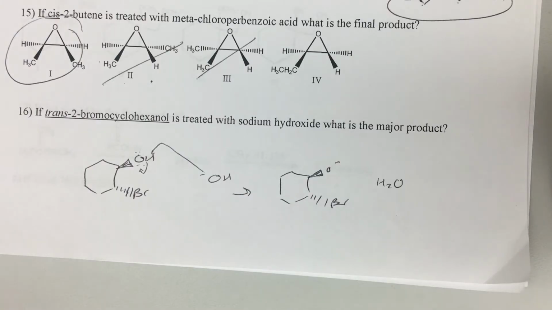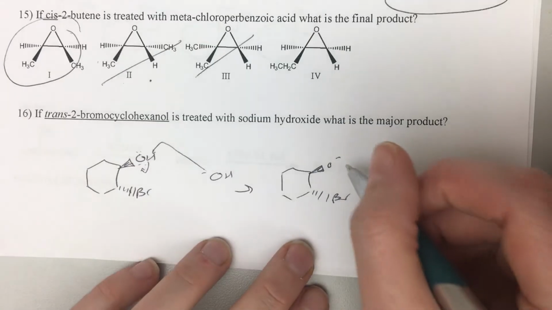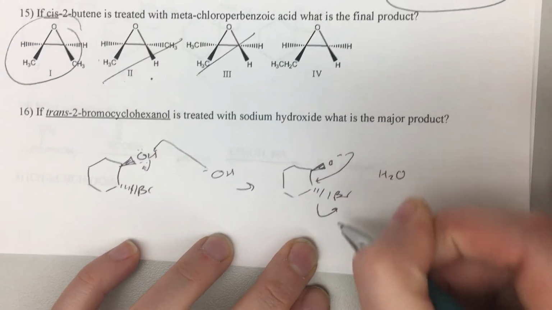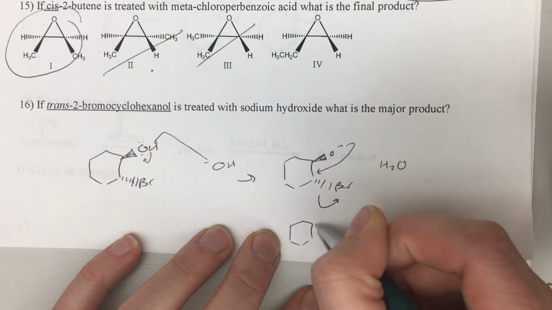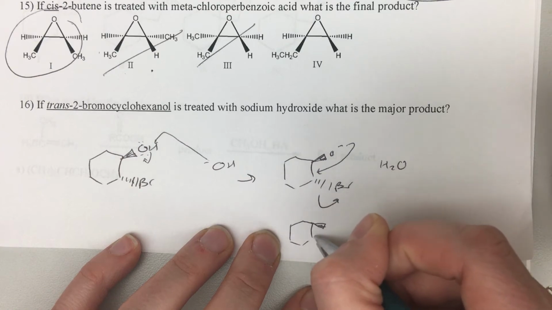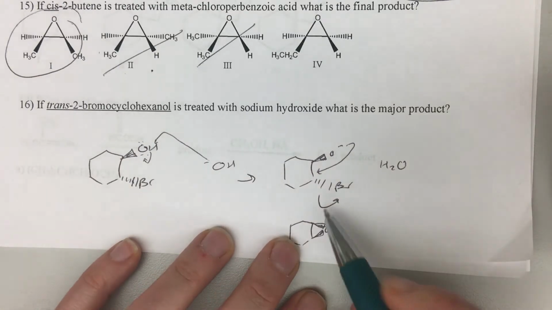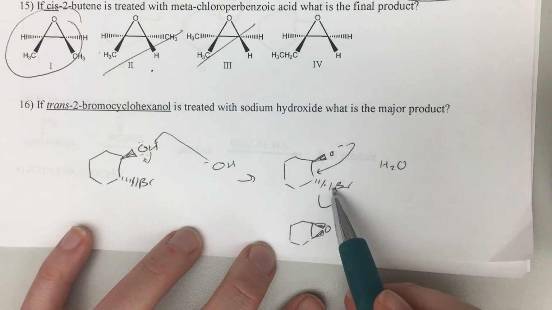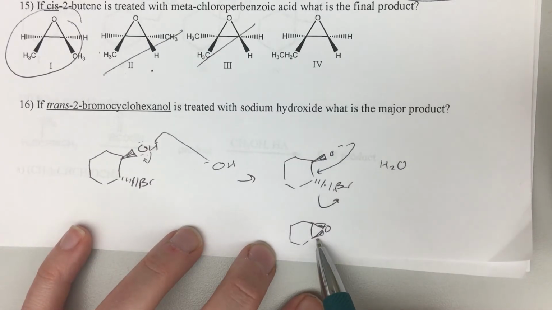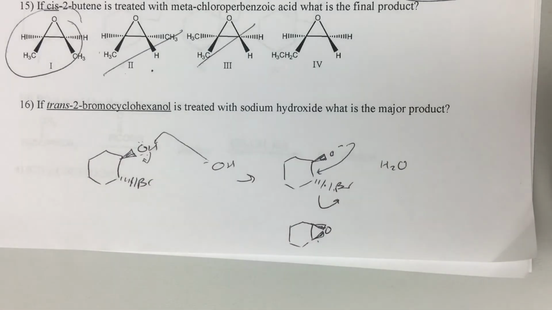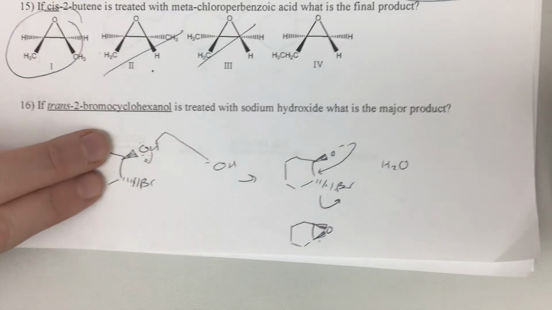Now, the next thing that happens is a little weird, but it is quite literally just an SN2 reaction. This comes in and attacks, and it does backside attack, and it can make an epoxide. So this is one of two ways we've learned to make an epoxide. And see how I've inverted the stereochemistry? This was a dash, and now it's a wedge. That's because backside attack inverts stereochemistry. So this only works if you start with a trans product.